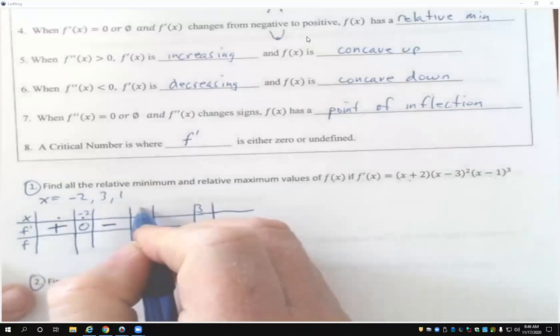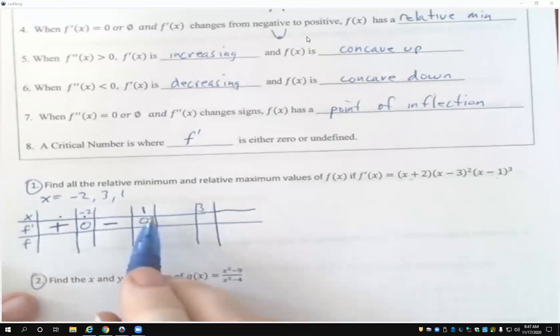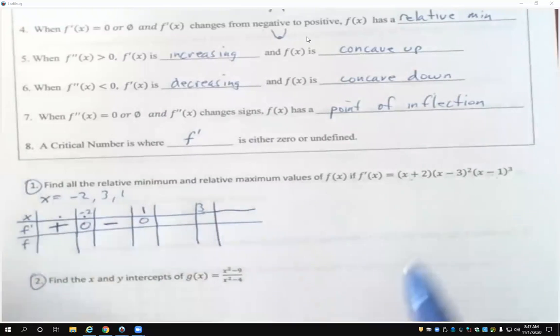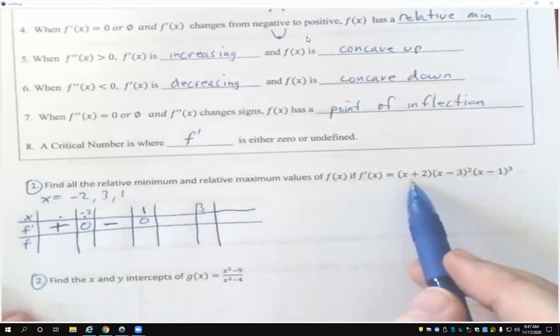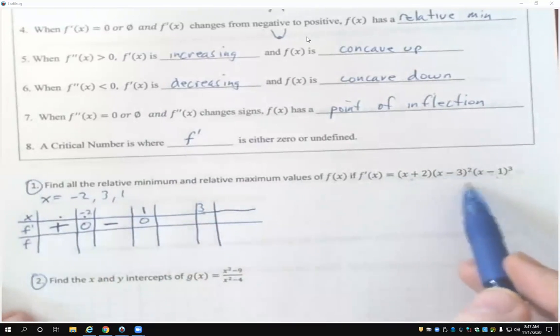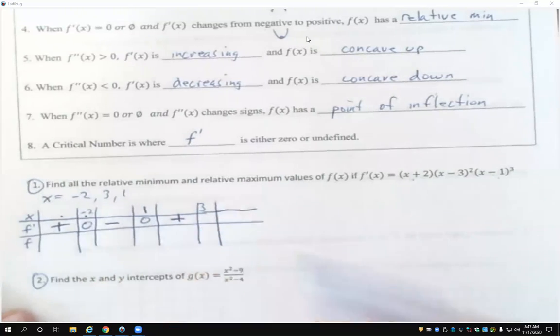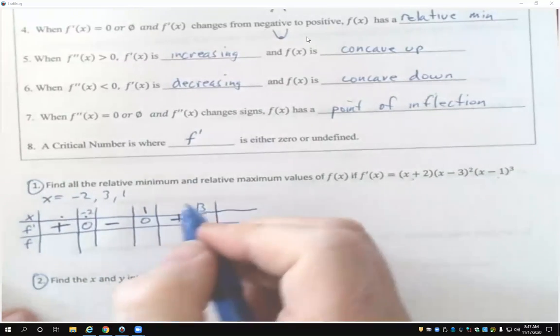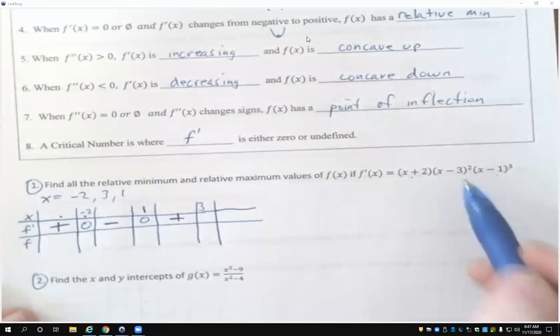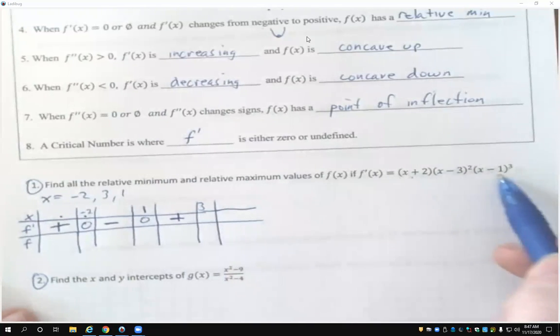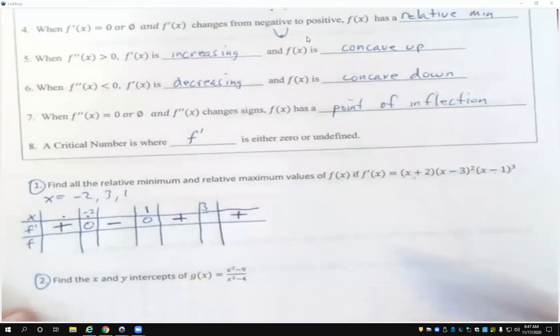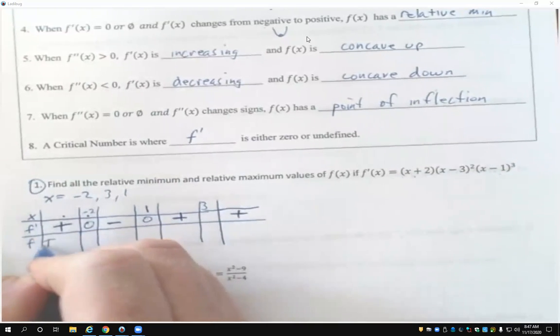Okay, we know at 1 we're 0. We're going to pick a number between 1 and 3. We'll pick 2. 2 plus 2 will be positive. Again, that's positive. And 2 minus 1 is positive. Cubed is positive. So a positive times a positive times a positive will give me a positive. And then picking a number bigger than 3, I'm going to get positive, positive, positive. So I'm positive here.